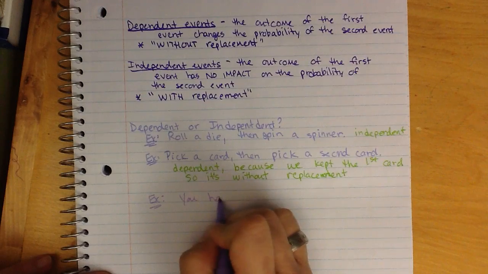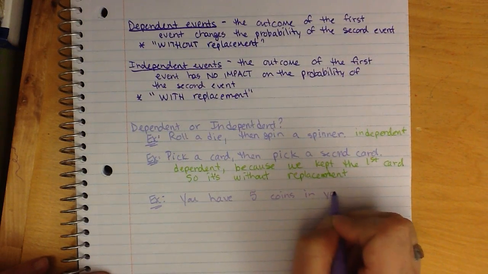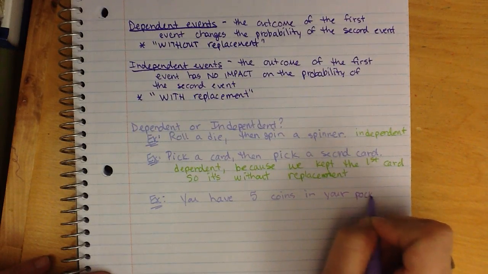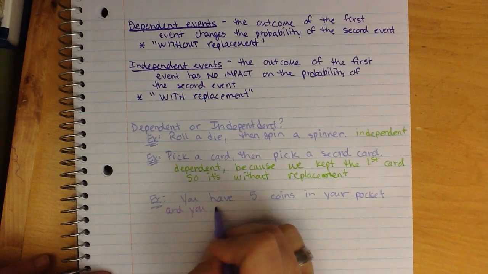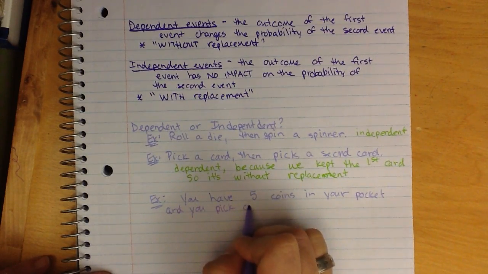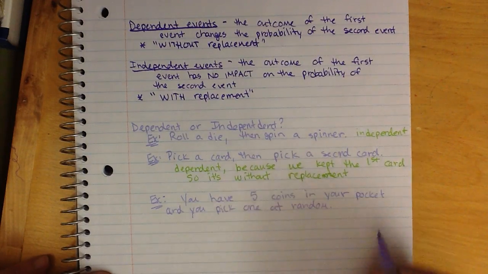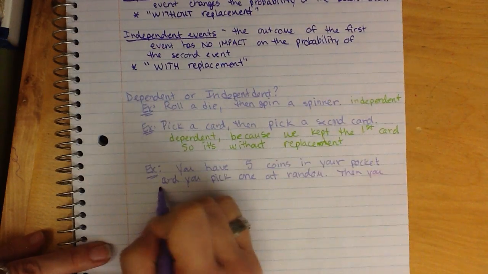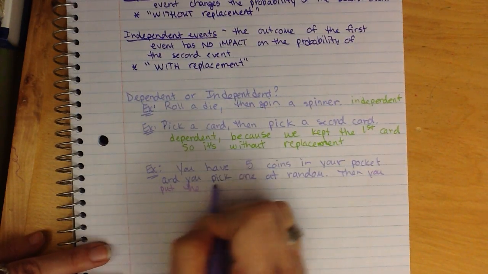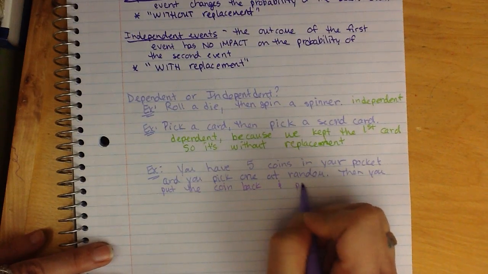Okay, how about this one? If you have 5 coins in your pocket and you pick one at random, then you put the coin back and pick again.